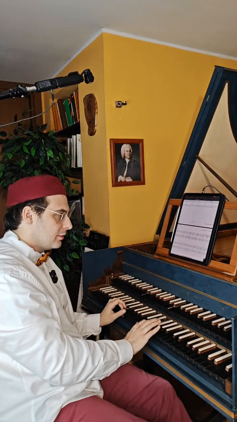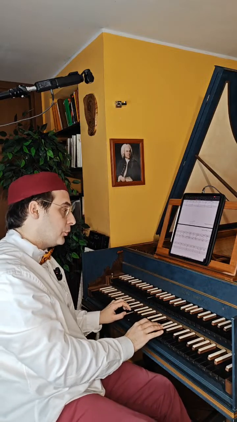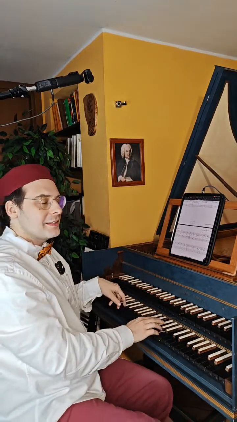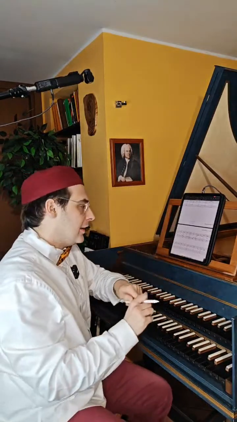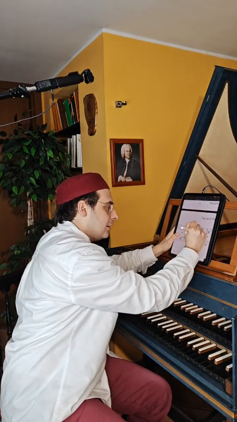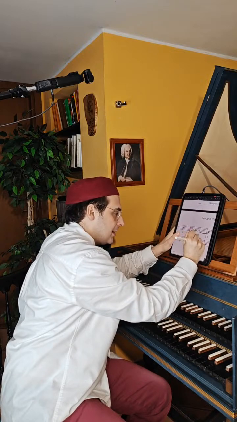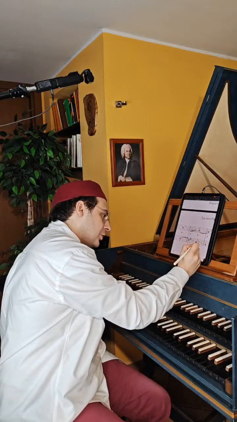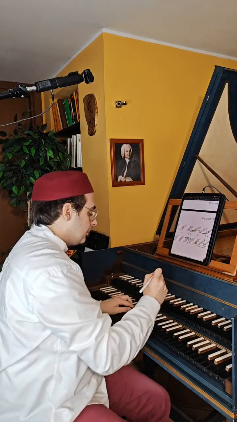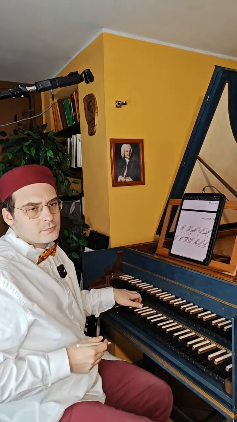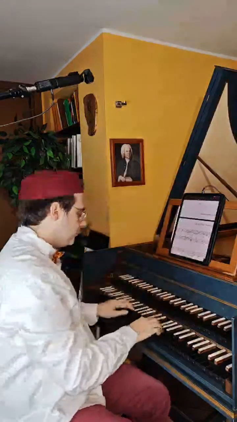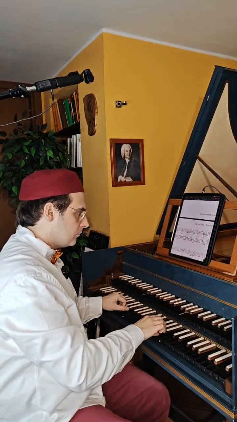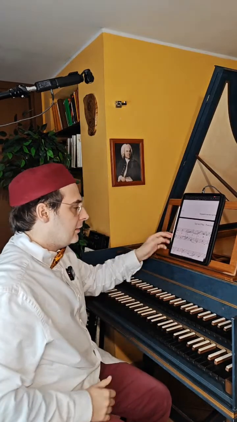You can see here, we can have this problem of F natural against F sharp. Since F sharp sounds very nice because of the melodic scale, here we can put F sharp even in the left hand, and the tritone will be solved here. We can do this. And then the cadence at the end.